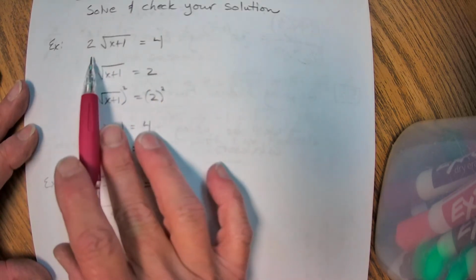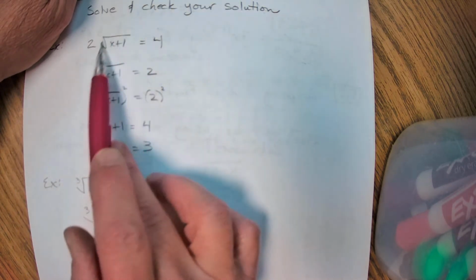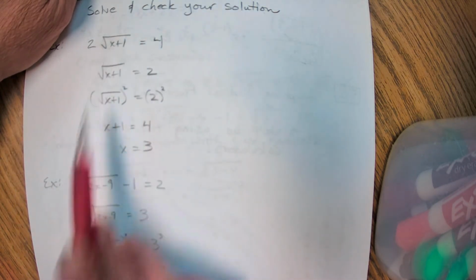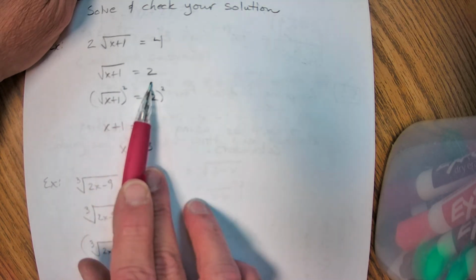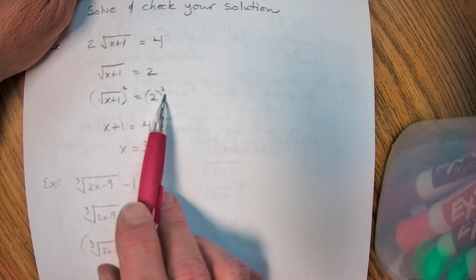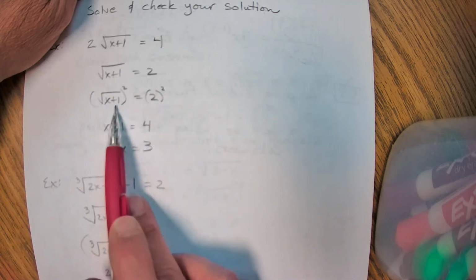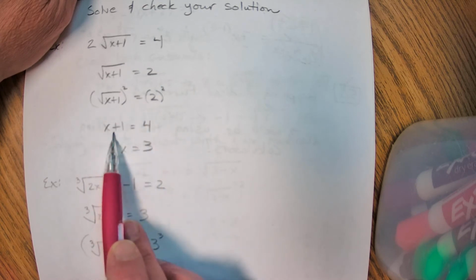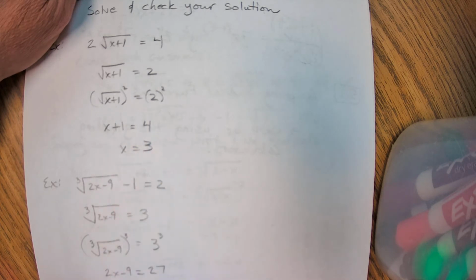So this first example is 2 times the square root of x plus 1 equals 4. I want to isolate that radical, so I'm going to divide both sides by 2, which gives me the square root of x plus 1 equals 2. Square both sides, because that's how you undo the square root of something. The square root of x plus 1 squared is x plus 1. 2 squared is 4. Subtract 1 from both sides, and x equals 3.